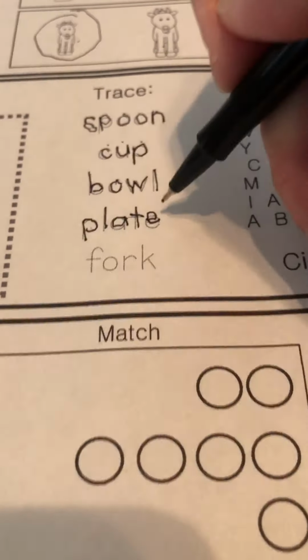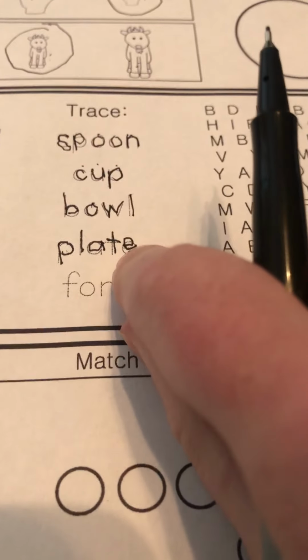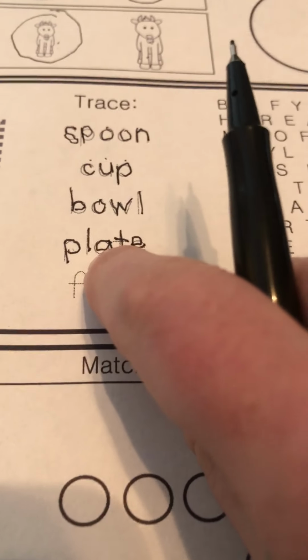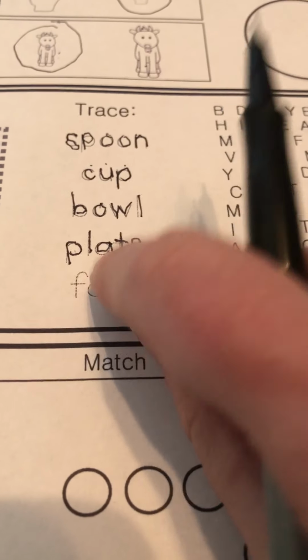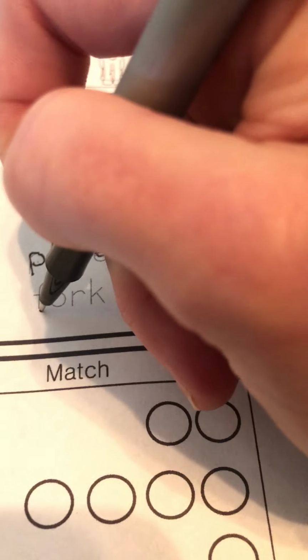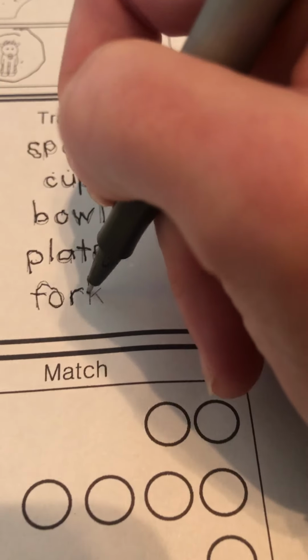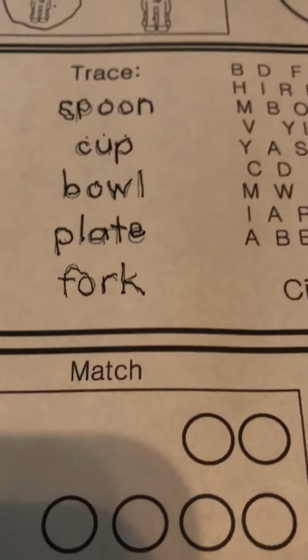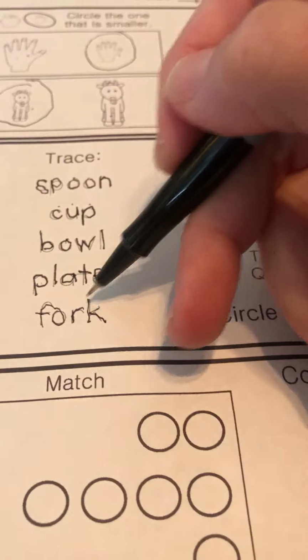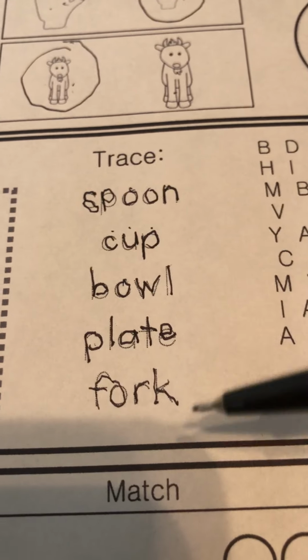P-L-A-T-E. Now this E makes this A long. If it were that, it would say plat. You got your E, so that's going to turn that from short A to long A. Plate. Okay? F-O-R-K. Fork. Okay, so we've got spoon, cup, bowl, plate, fork.